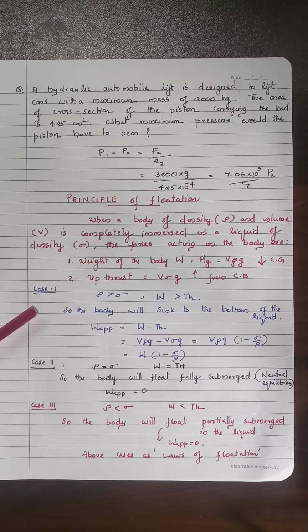The first one: the density of the body is greater than the density of the liquid. The weight of the body is greater than the upthrust, so the body will sink to the bottom of the liquid. There the apparent weight becomes W minus thrust, that is V rho g minus V sigma g. So we can write V rho g into (1 minus sigma by rho), or the weight in air into (1 minus sigma by rho).